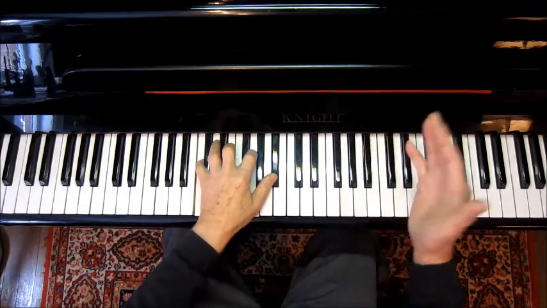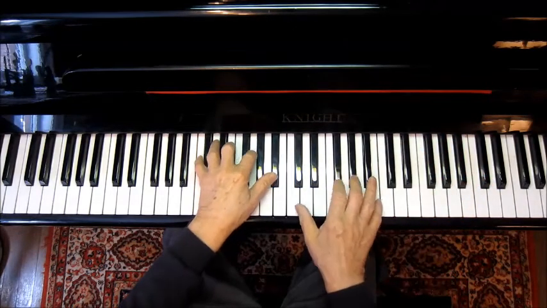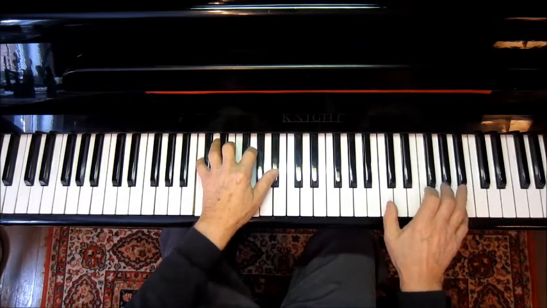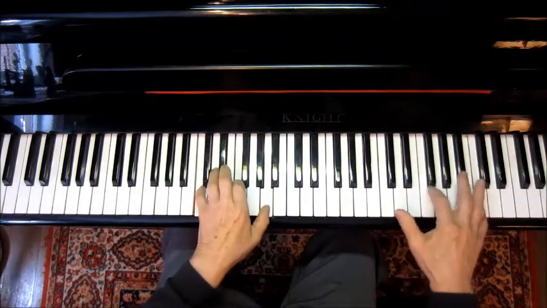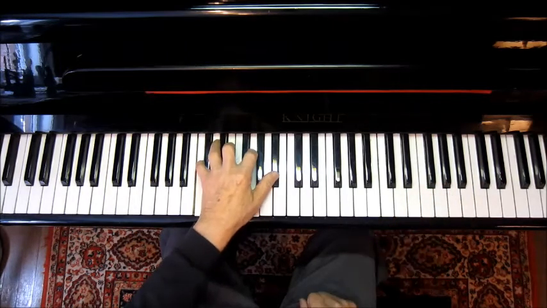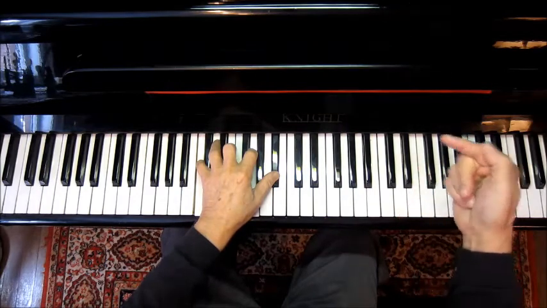I can jump to a blues note and return. Remember, the non-blues notes are free. I can leap to a blues note, but it's best to change direction.